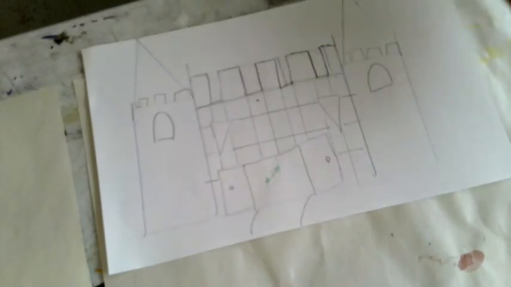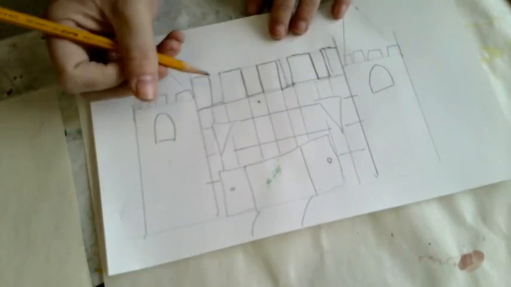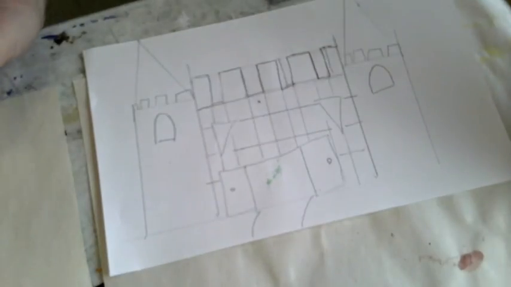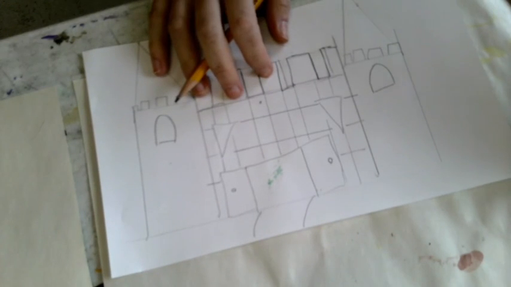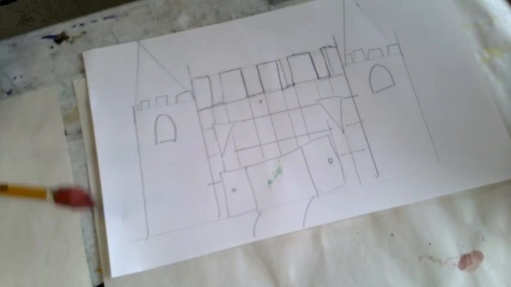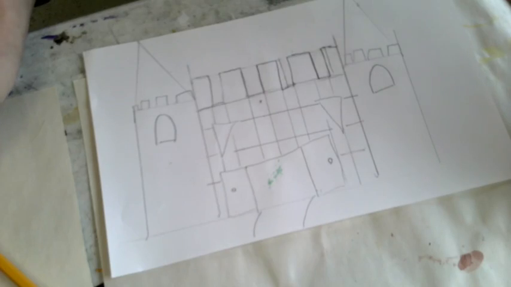You can even do this with a pencil because a lot of castles are gray and made of stone, so you could color it in with a pencil if you wanted to make a gray stone castle. Let's get going.